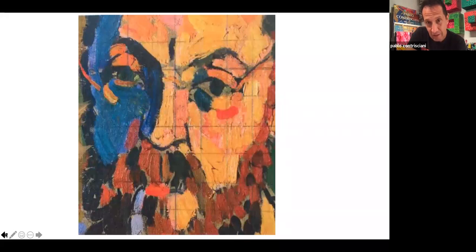Like here, you see? Here is more precise. That's why you're gonna make this piece, okay?